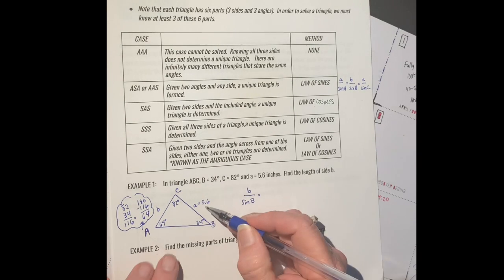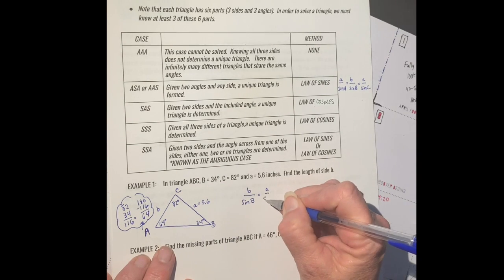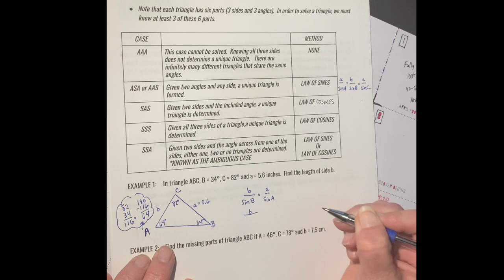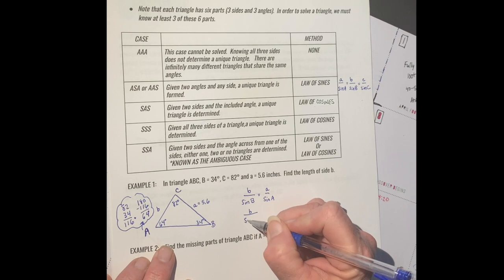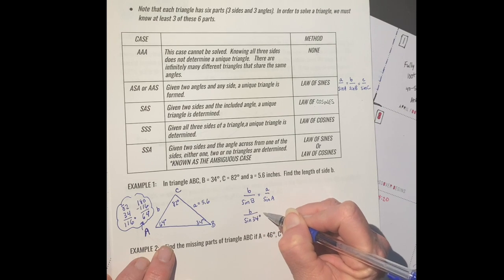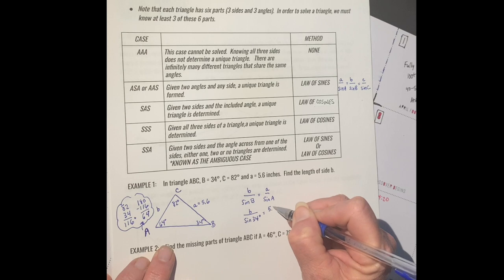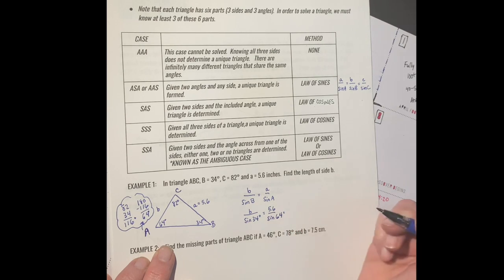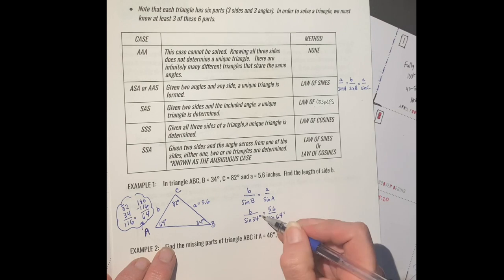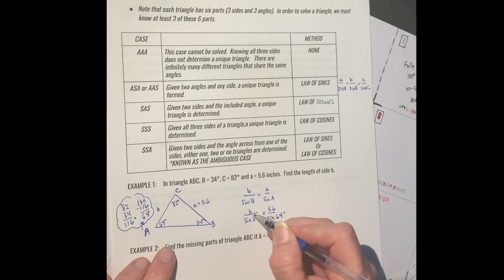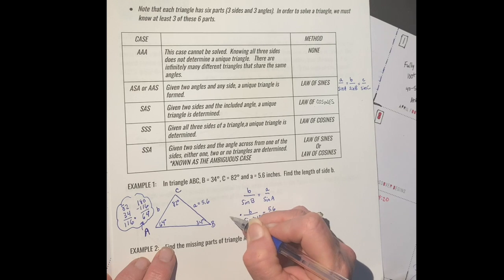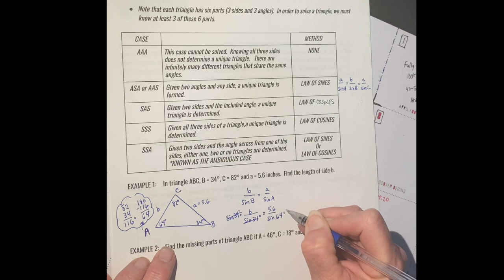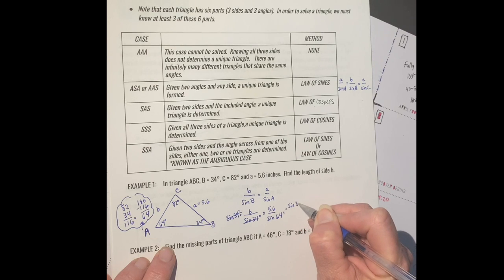Okay, so now I can say that A over the sine of angle A. So I don't know little b, that's what I'm trying to find, side B. I do know angle B. I know side A, and I know angle A. And so if I'm solving this for B, I simply have to multiply both sides by sine of 34 degrees.